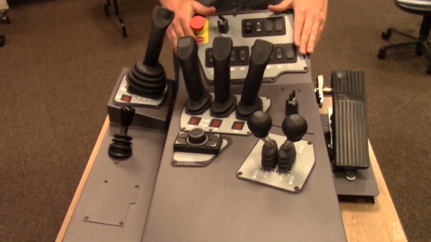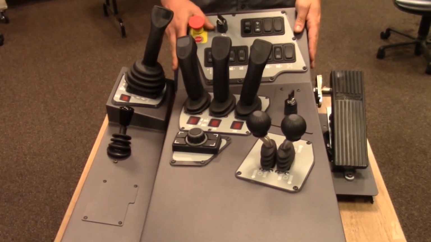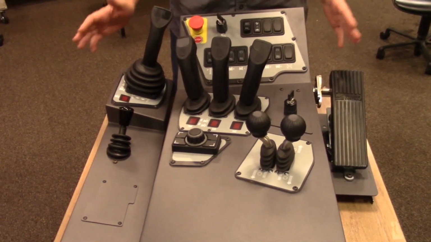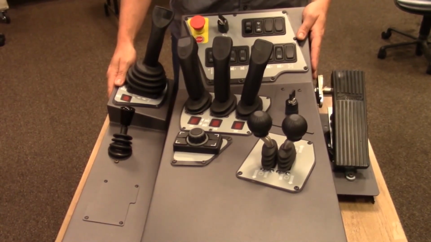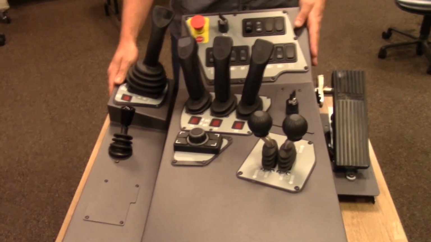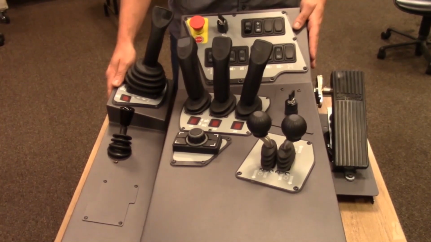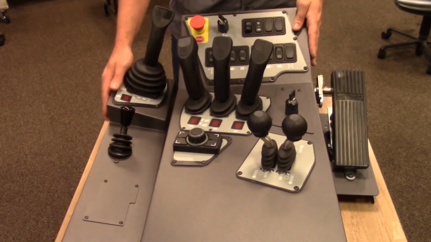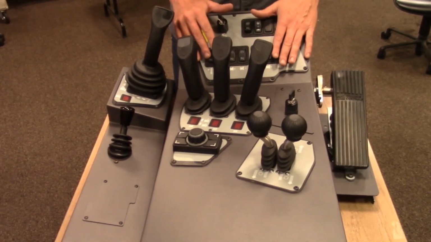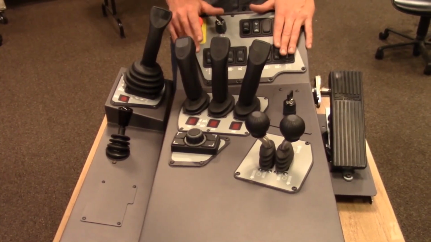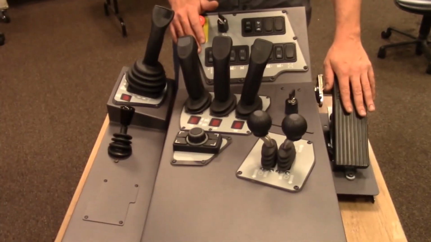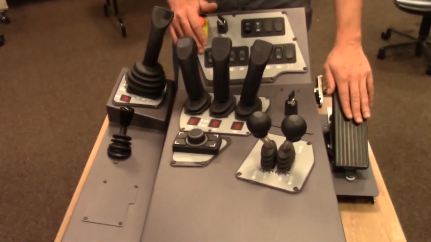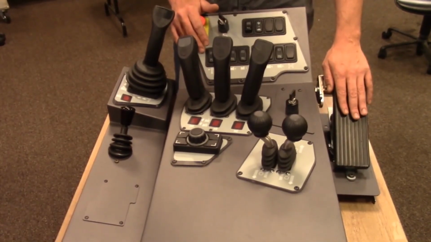So the additional features of the CM Labs virtual training simulator is that we have the ability to change this simulator from a Grove rough terrain RT540. We can change it to a crawler crane. So we have our armrests here that we would swap from the RT simulator. We also have one pedal that we have to change. This is a free fall pedal for the crawler crane.